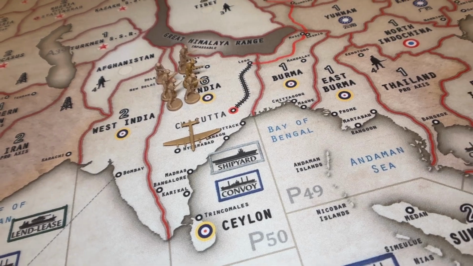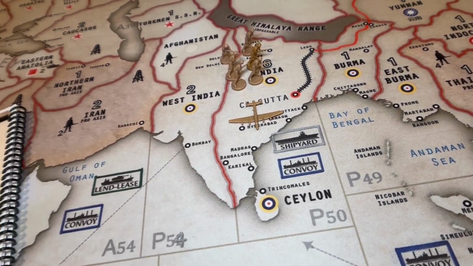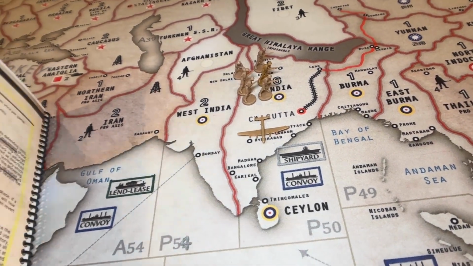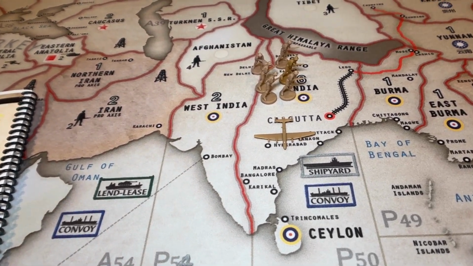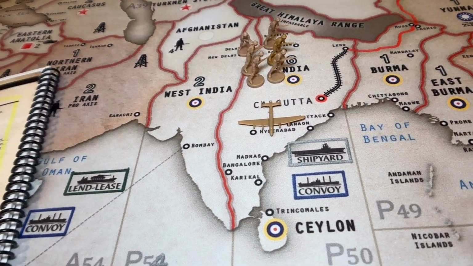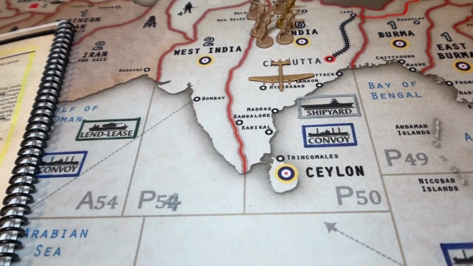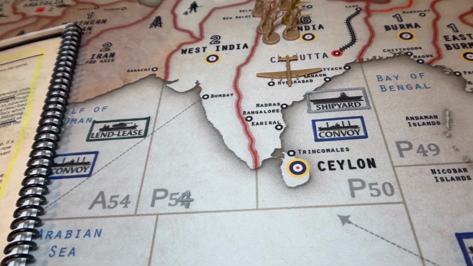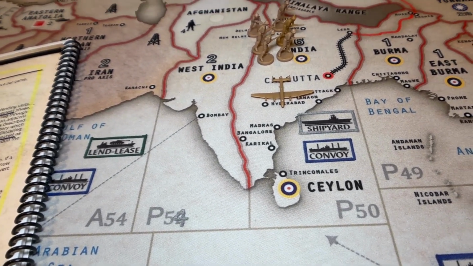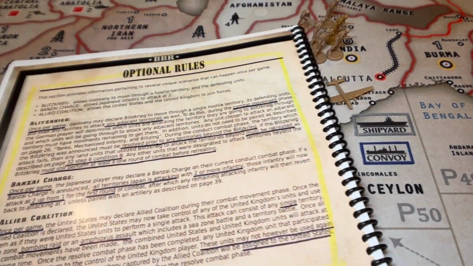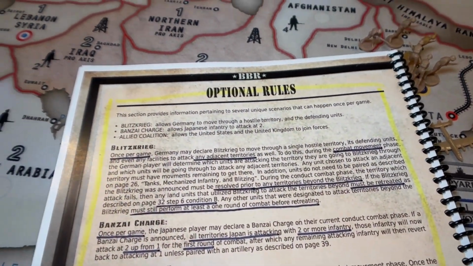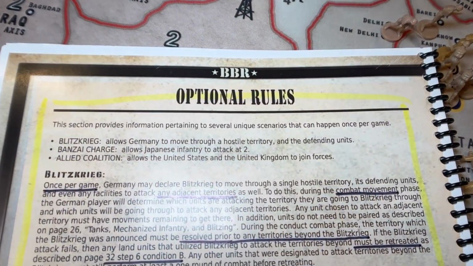Now we've gone through all of the new rules to BBR. That's it. You might be laughing like that's it. That was a ton. You're right, but it's digestible if you take it in chunks. And a lot of them have a logic to them, which makes it easier to remember. But the book itself comes with a set of optional rules, which I did get a chance to play with.